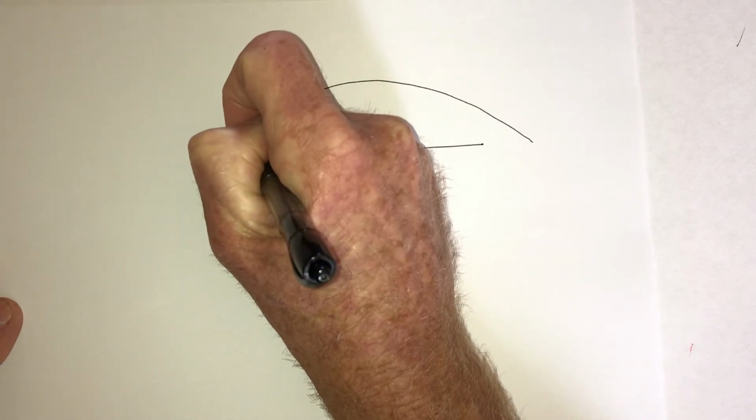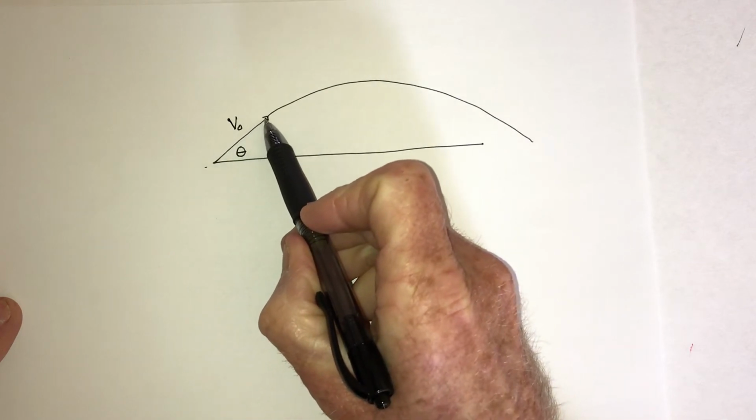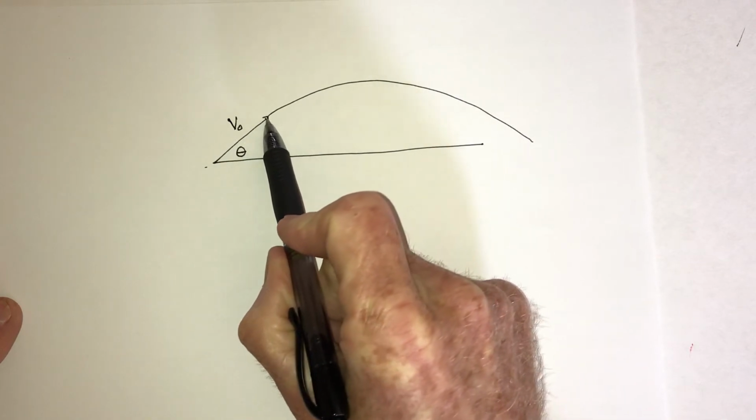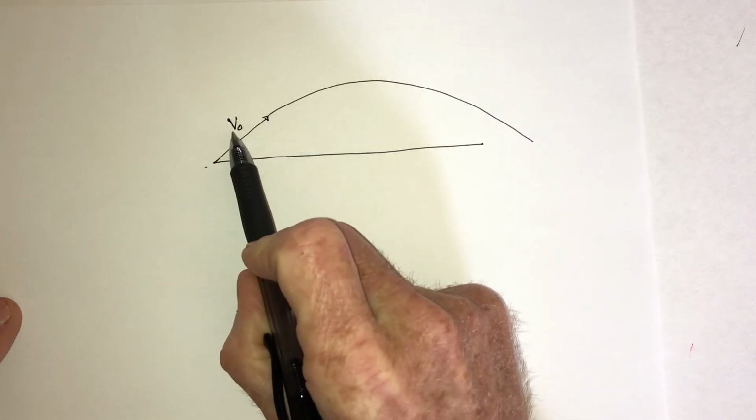So right here is going to be the initial velocity. As the cannonball leaves the end of the cannon right here, how fast was it going? That is v0.